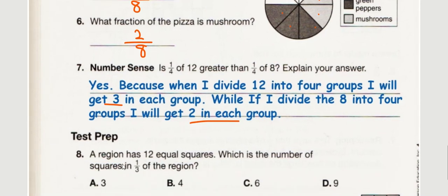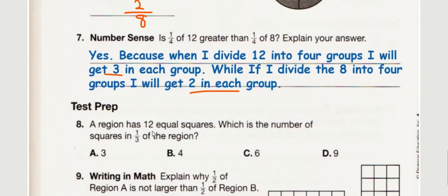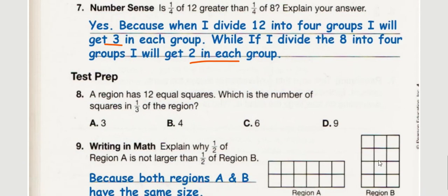Okay, now we have 2 more questions. This question says a region has 12 equal squares. Which is the number of squares in 1/3 of the region? Okay, so we have a region that is divided into 12 squares. I can use this model because it has 12 squares to explain this question. This region has how many squares? Yes, 12. 1, 2, 3, 4, 5, 6, 7, 8, 9, 10, 11, 12.